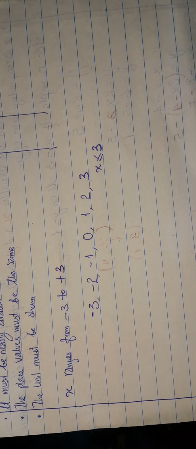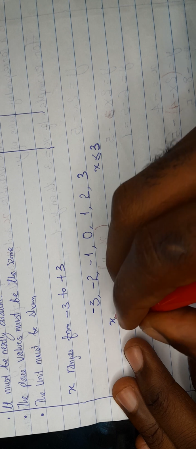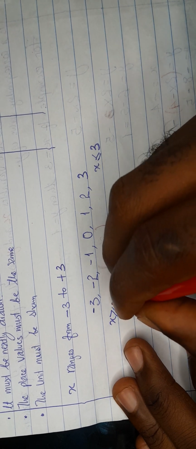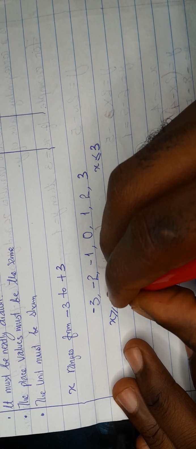So now to get the boundary for this, talking about the inequality from the left hand side, it is x is greater than or equal to negative 3.